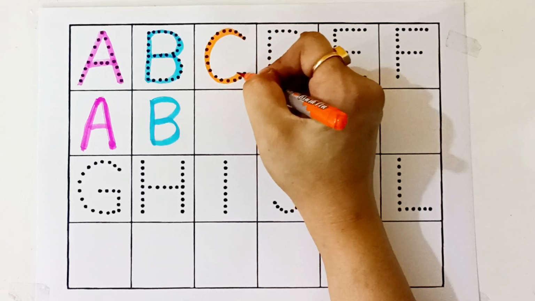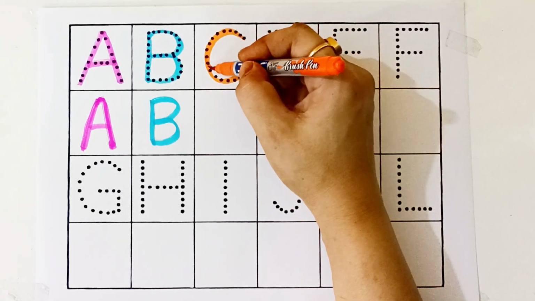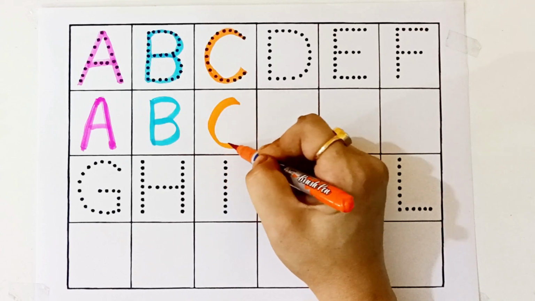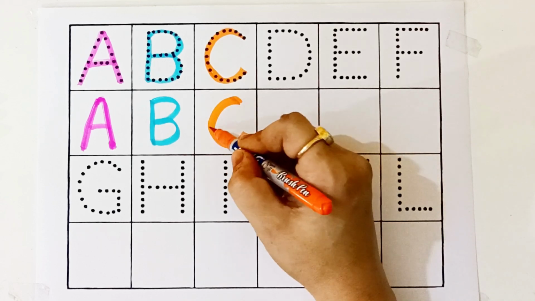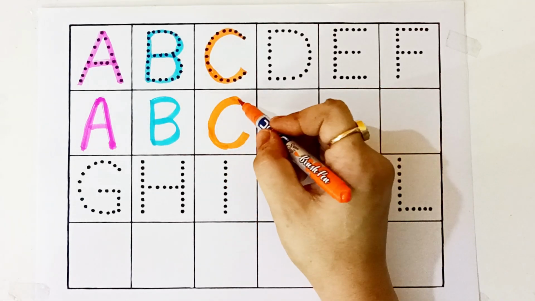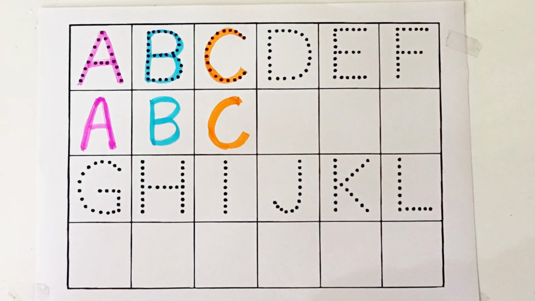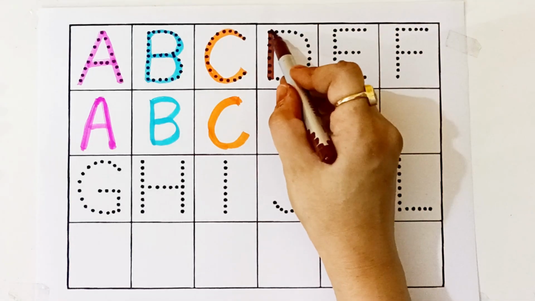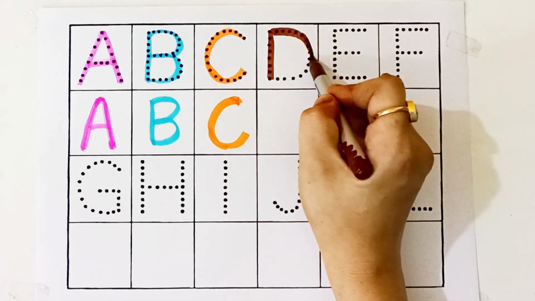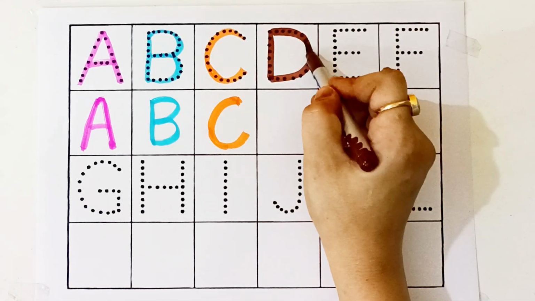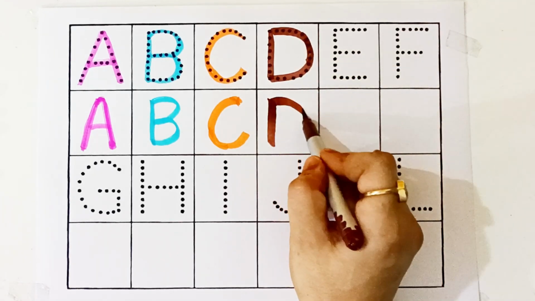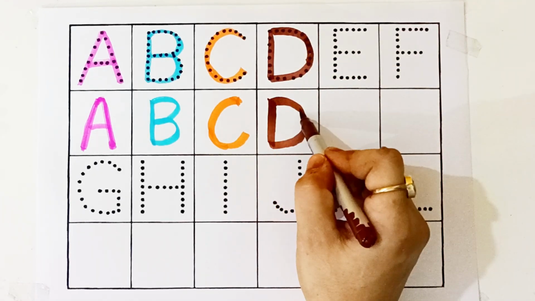Orange color. C for cake. Brown color. D for drum.